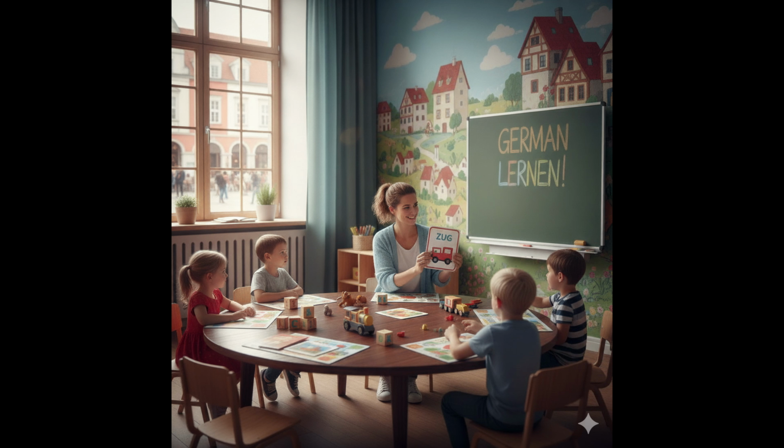Now, on to numbers. In German, numbers are Zahlen. Zahlen means numbers. We'll learn from 1 to 100. Start with 1 to 10. Repeat after me and we'll count imaginary apples. Okay, apples sound fun. 1.